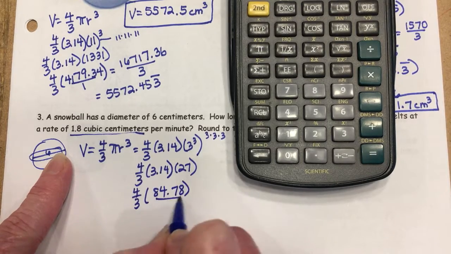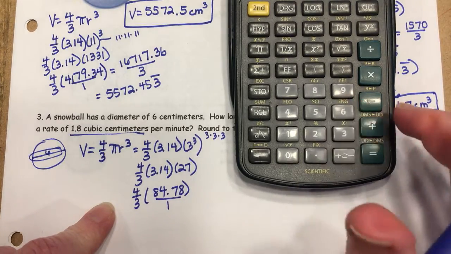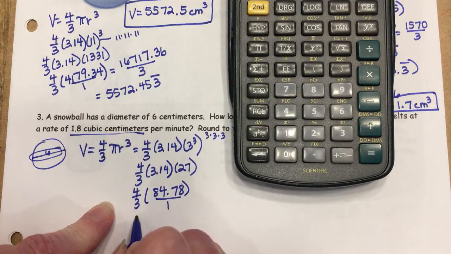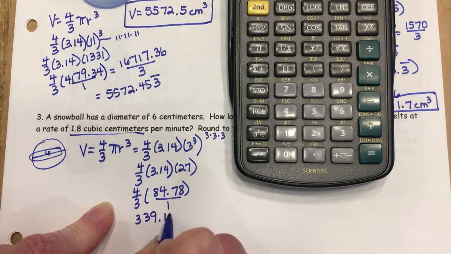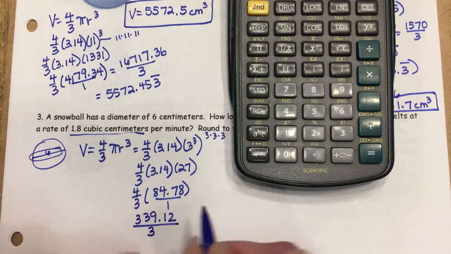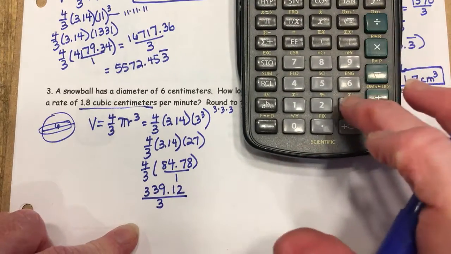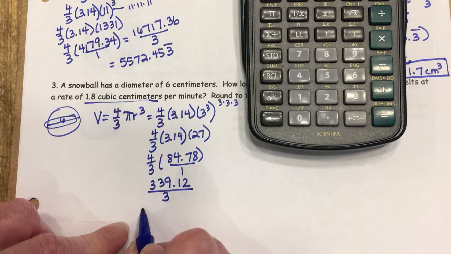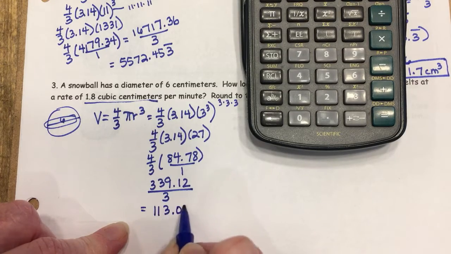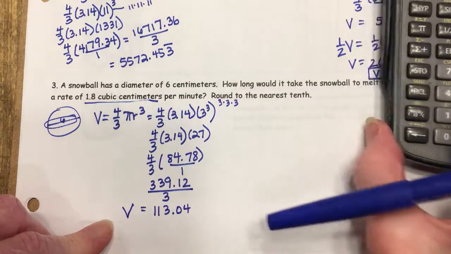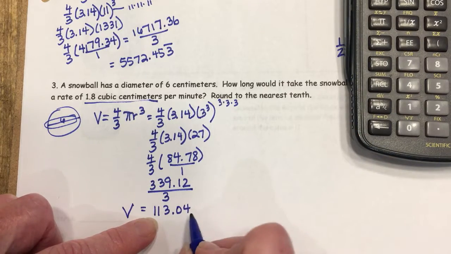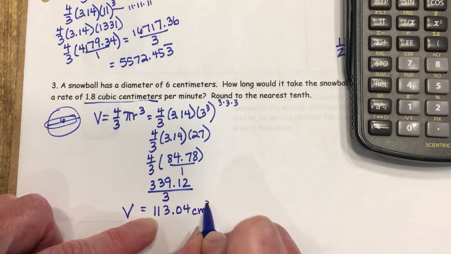Which is 84.78. Okay, you can make that over 1 and then multiply. Times 4 gives me 339.12 over 3. And then divide that. And you get 113.04. So this is volume. That's not what they're asking for. This is volume measured in cubic centimeters.